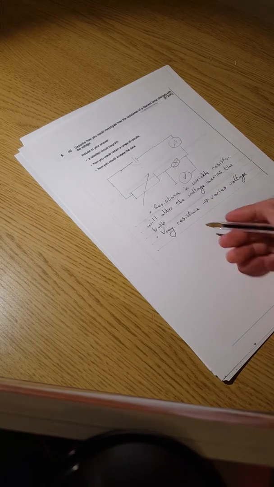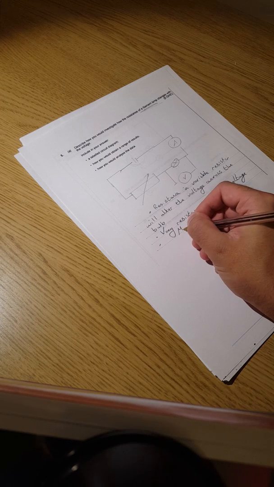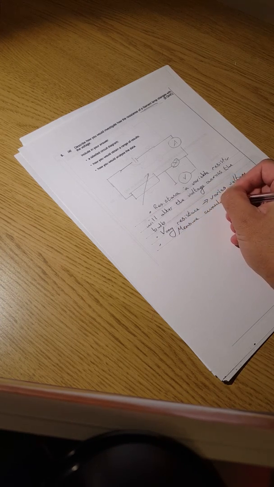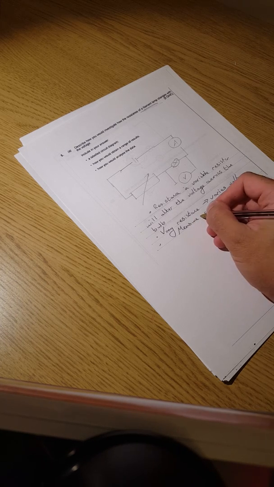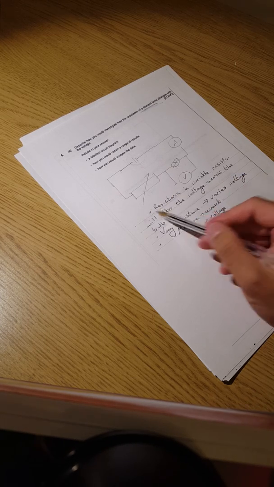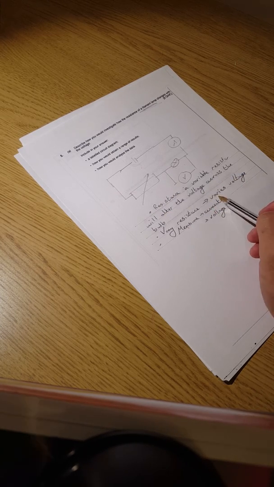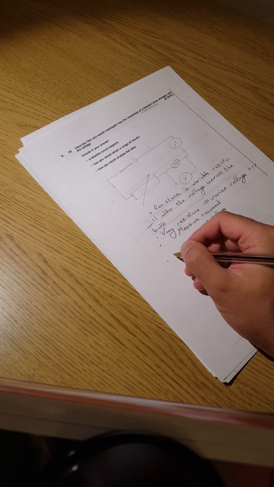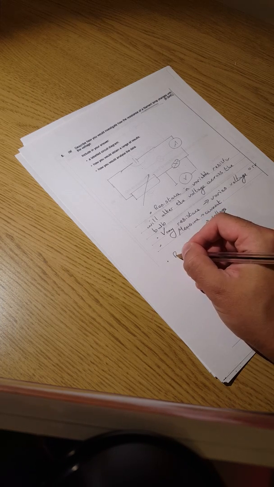Now it's important to say what we're going to measure. You're going to measure the current, and you're also going to measure the voltage. You may wish to say how much you want to vary the voltage by. You may want to vary the voltage by 0.5 volts, 0.1 volts, etc. You then repeat.